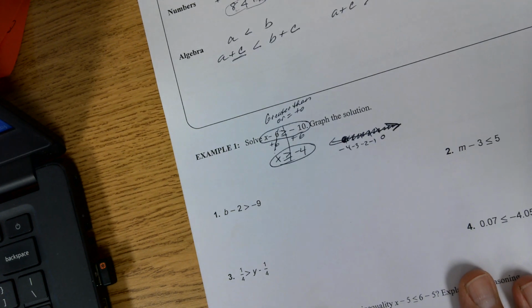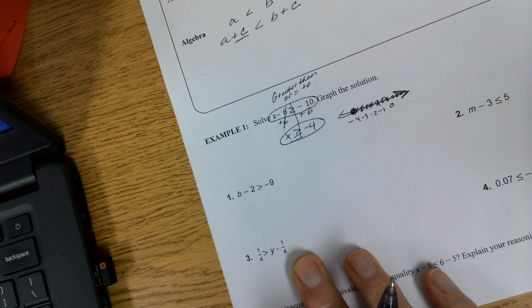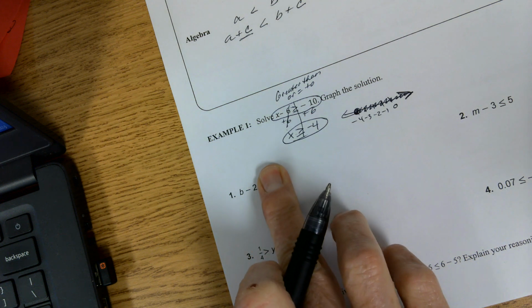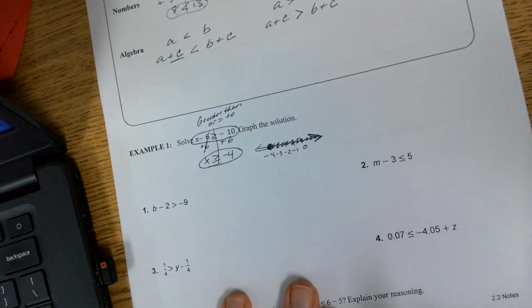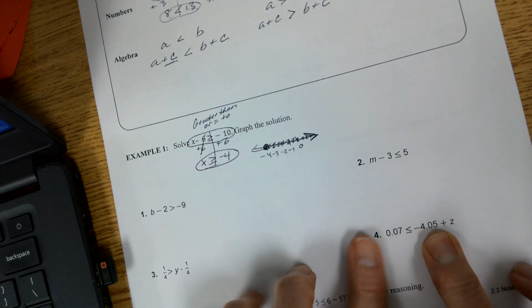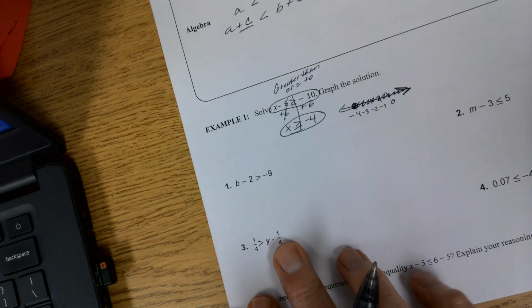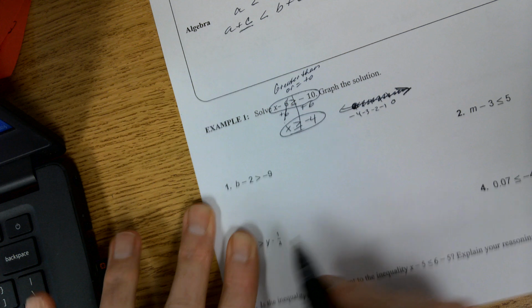Okay, I want you guys to try. I'm going to do number 1. That's kind of hard. So I'm going to do number 3, but I think you guys can do these. Remember, you just want to isolate the variable, get rid of the 2. Isolate the variable, get rid of the 3. This time, you're going to look on the right side. Isolate the variable, get rid of the negative 4.05. On this one, isolate the variable, get rid of, subtract 1/4.